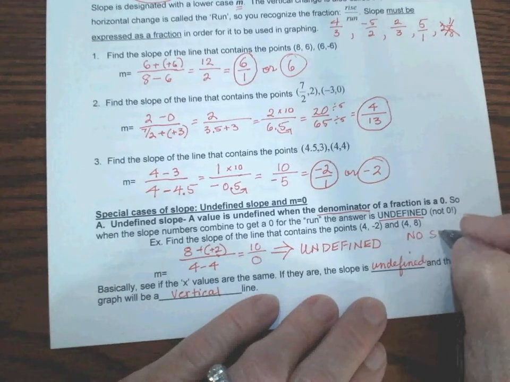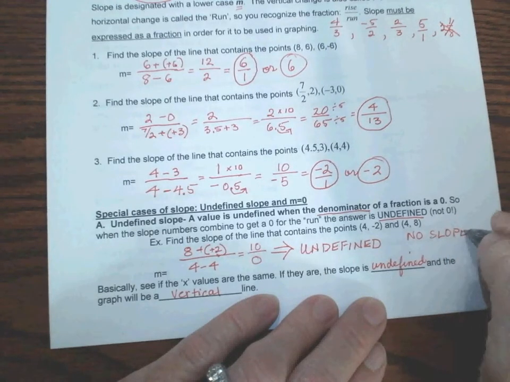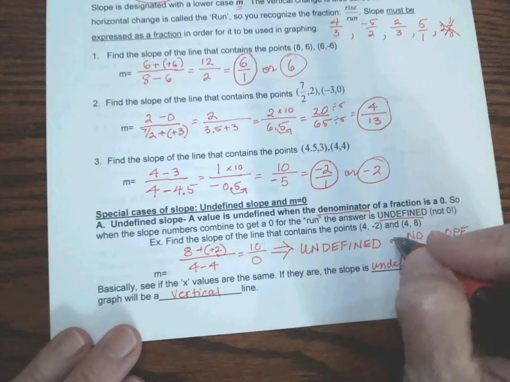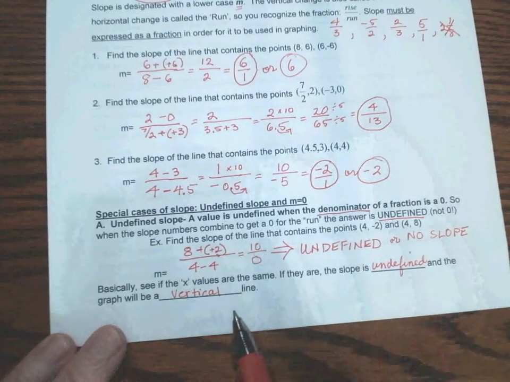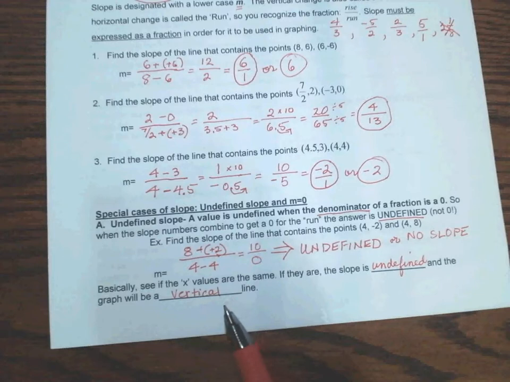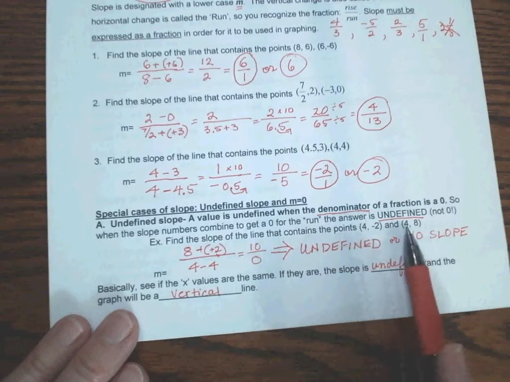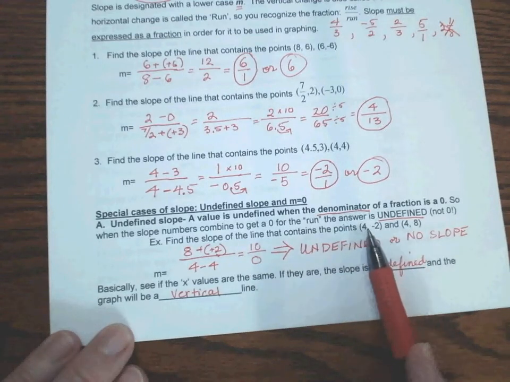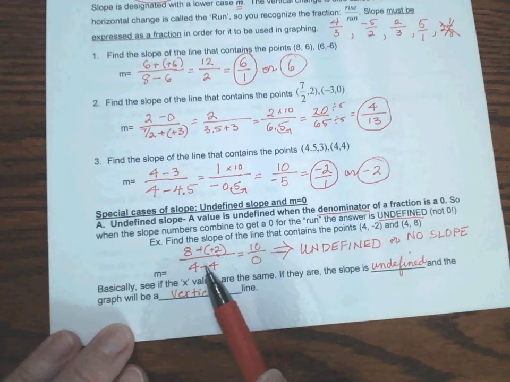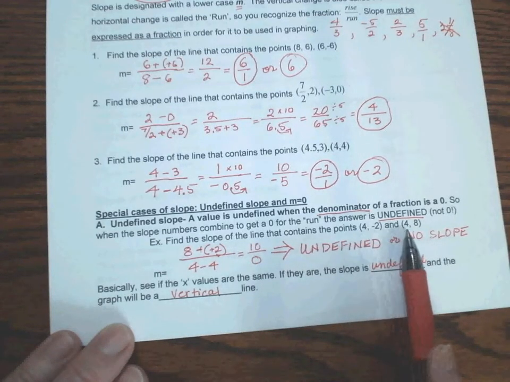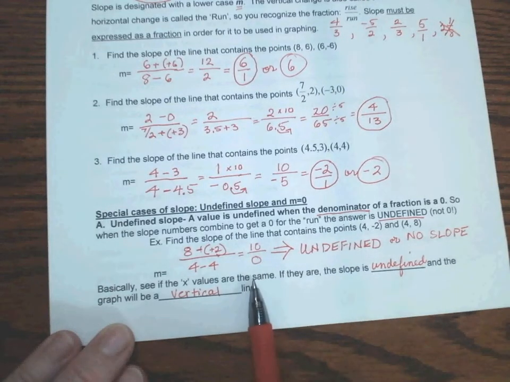Okay? Sometimes you see it written as no slope. Doesn't lean either way. So undefined or no slope isn't acceptable. These are easy problems to figure out. So when you get a problem to work on, before you ever get started, look and see if your two x values are the same. If the two x values are the same, you don't even have to do this. You just write undefined. Now they have to be the exact same number and the exact same sign.